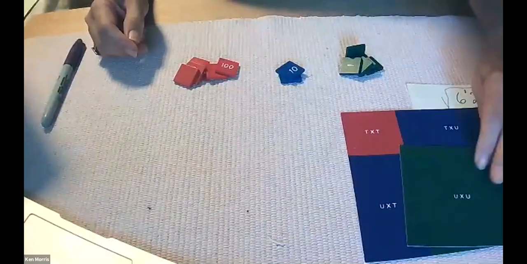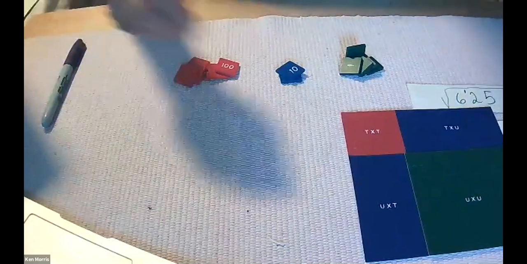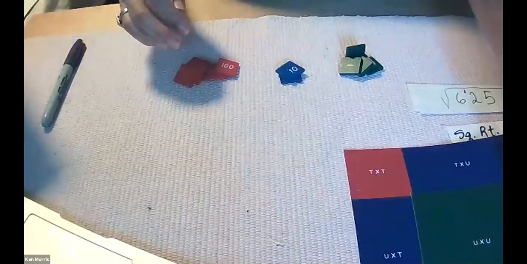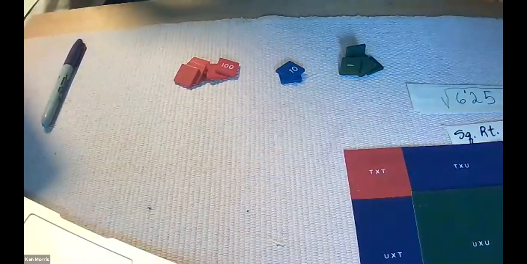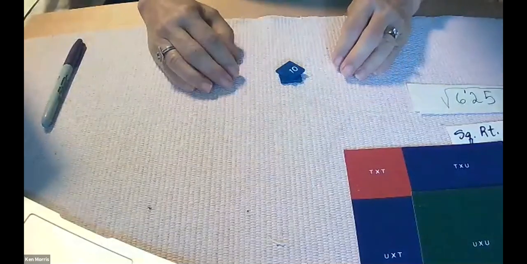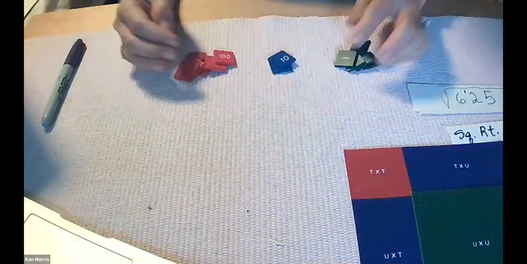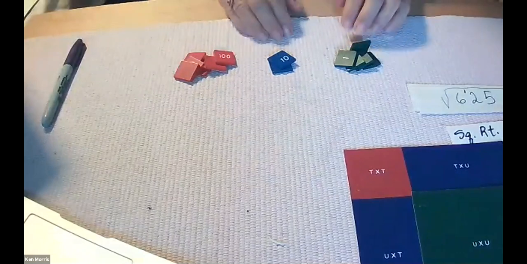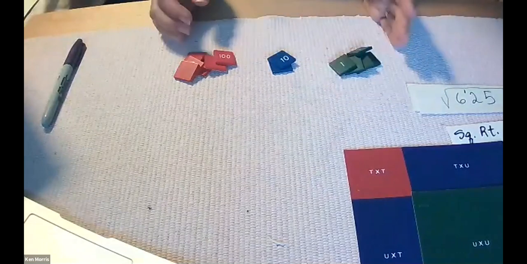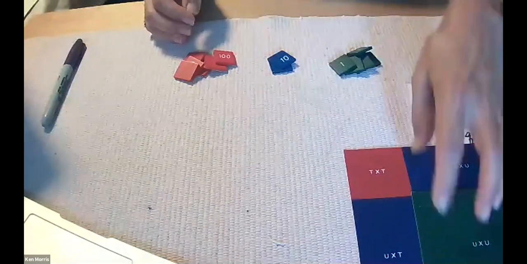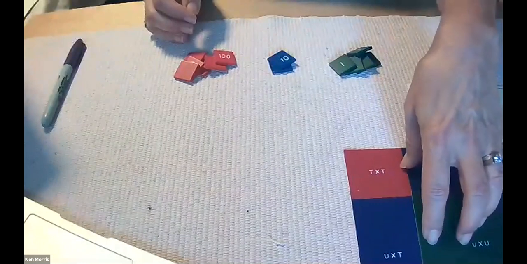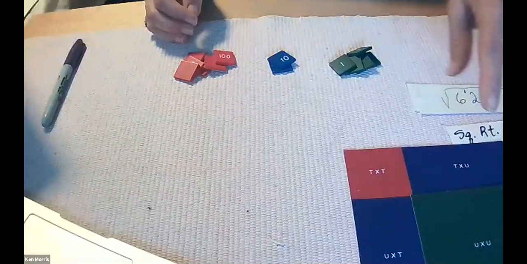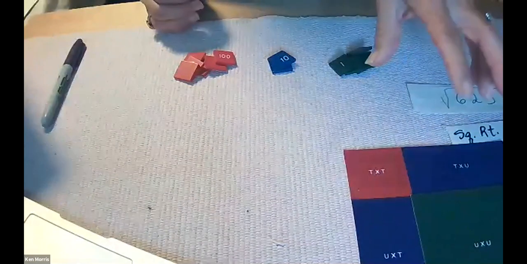And then I'm going to get my square guide because I really want to use that to help me in what I need to do. We are going to make a square. We're going to build a square that will equal 625. The value of the square will be 625. I'm going to use the binomial guide to help me visualize how we're going to build the square.